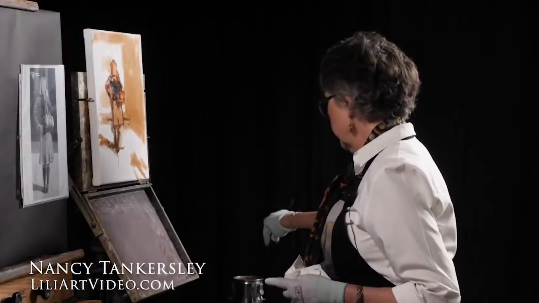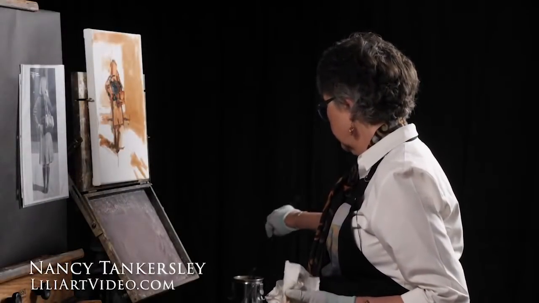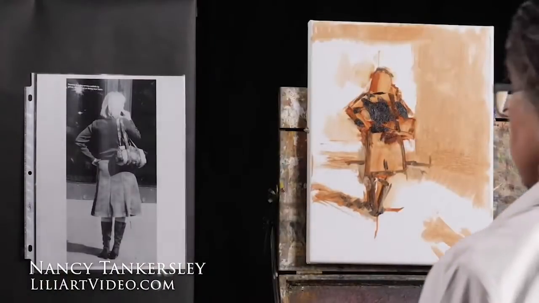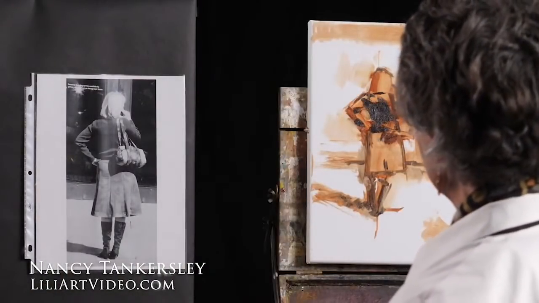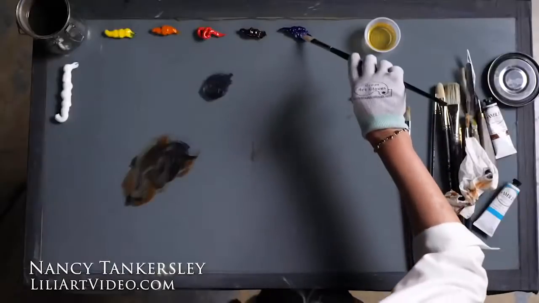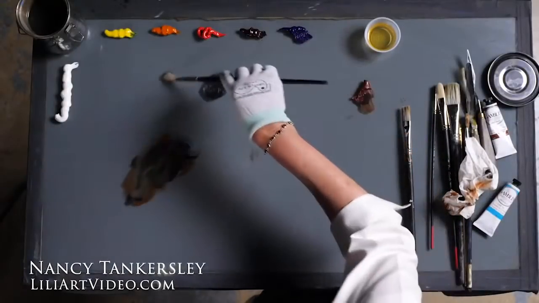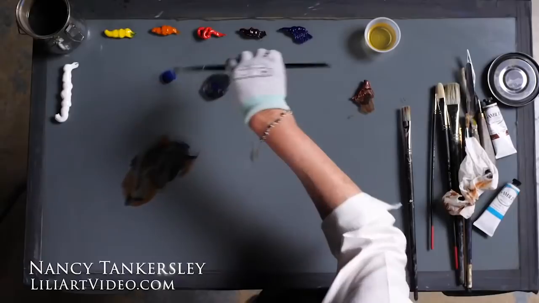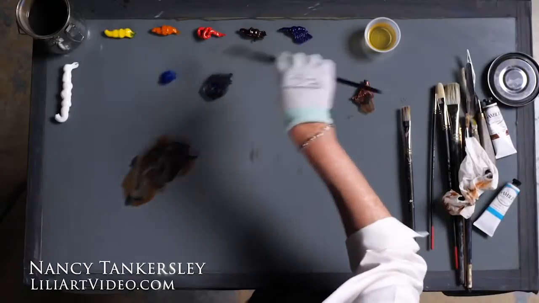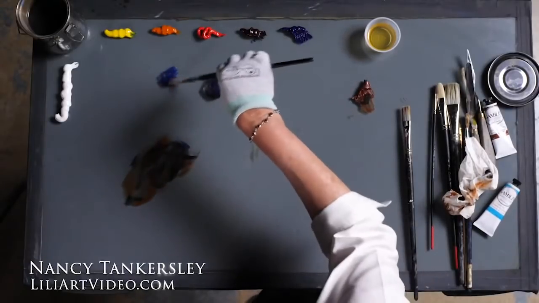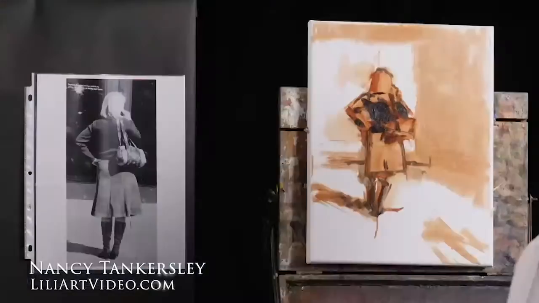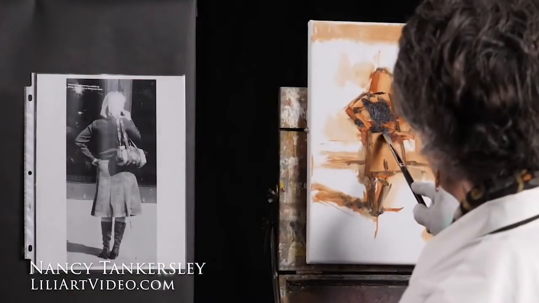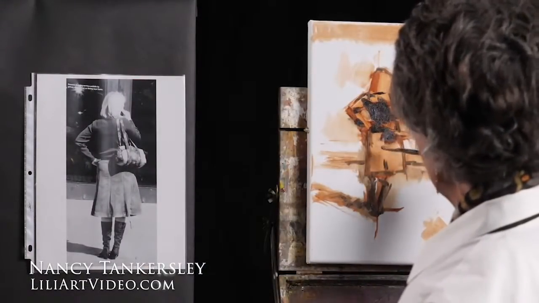Clean my brush. And then I'm going to consider what color I'm going to make her skirt. It is a denim skirt. I think I'm just going to stick with that. I may push the light areas a little bit toward green, just for harmony's sake, but that's a decision I can make as I go along.